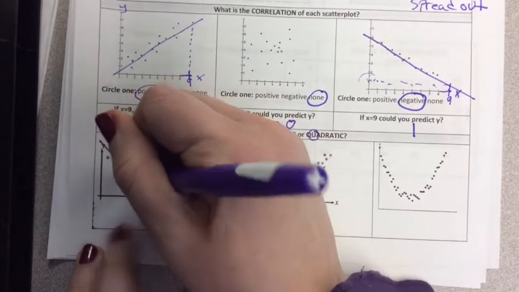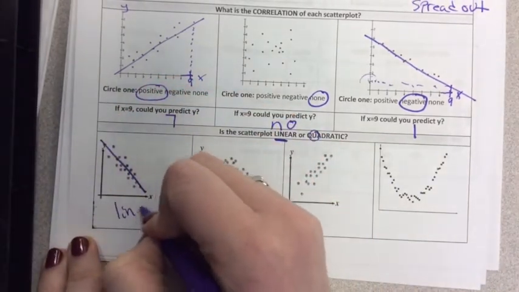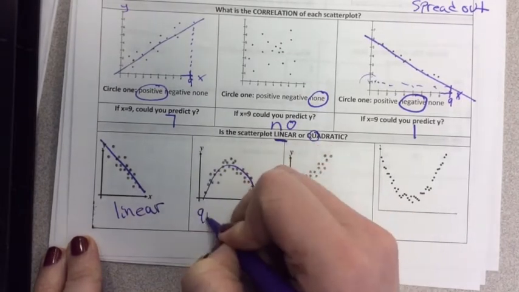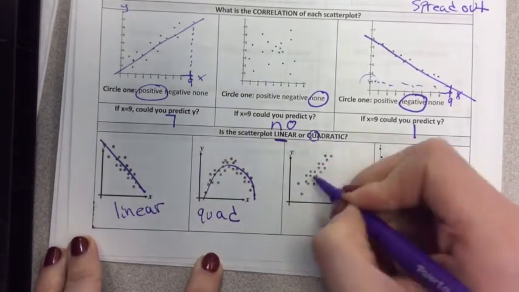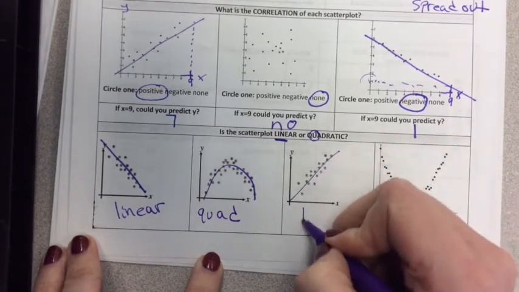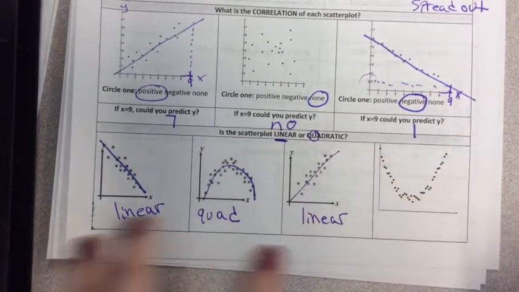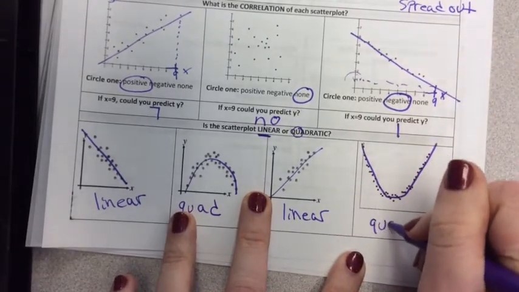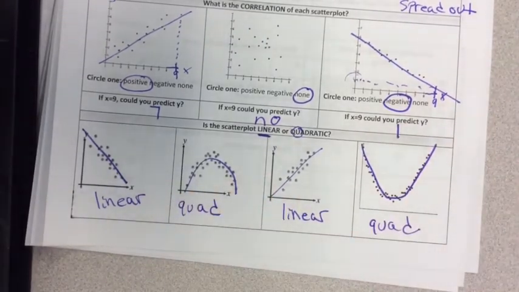So this looks very much like a line, so it's linear. This is making a U, so it is quadratic. This is making a line, so that's linear. And this looks like it's making a U, so this is quadratic. And that's all that we need to deal with when it comes to scatter plots.